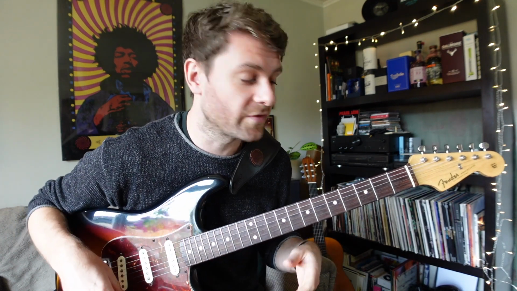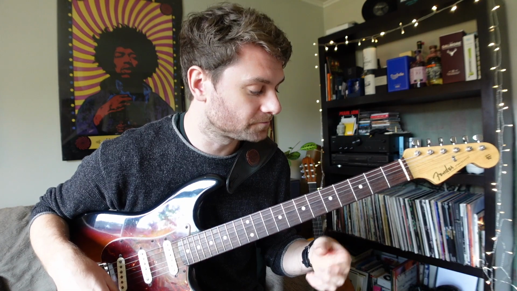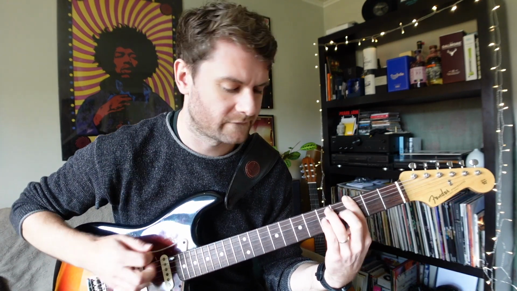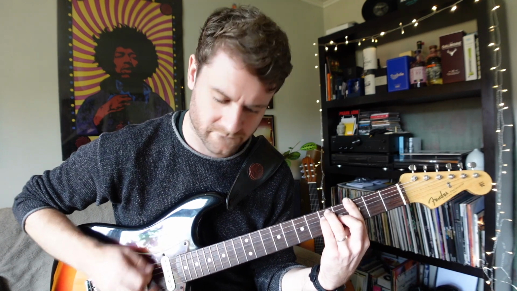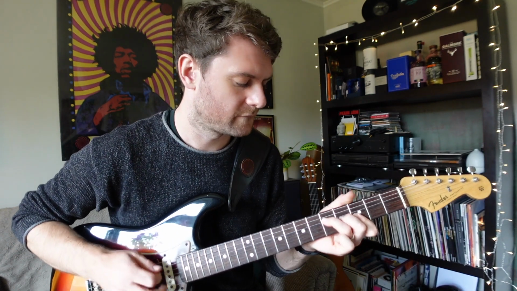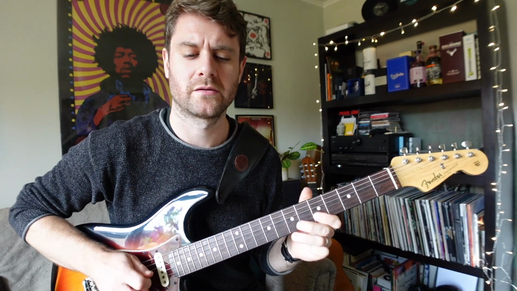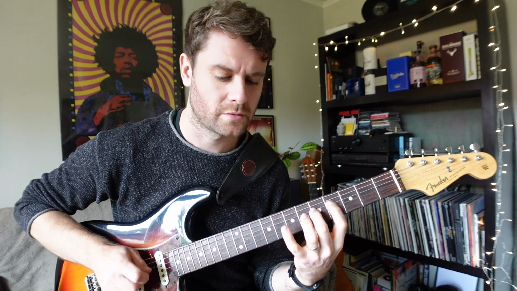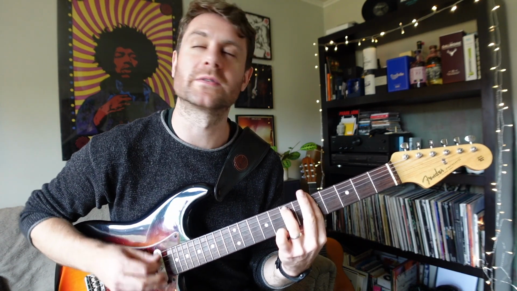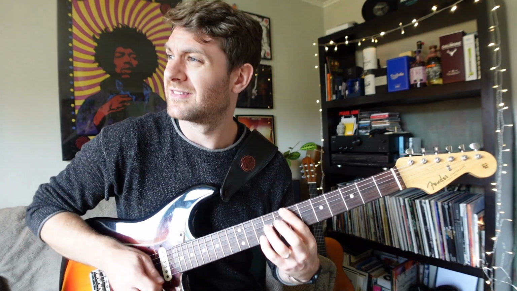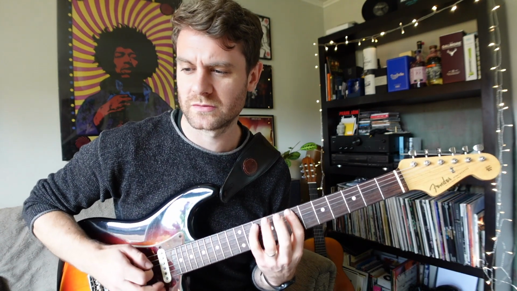I'm just going to have a little play with the chords and the modes over the top of them, just to demonstrate the separate parts I like to use. G major. And my Dorian mode over my A minor. Phrygian mode: flat 2, flat 9.